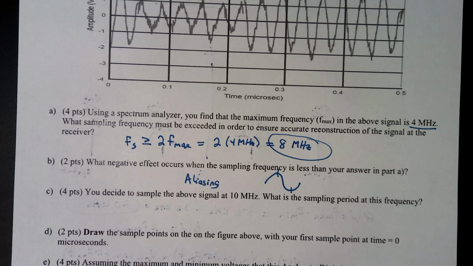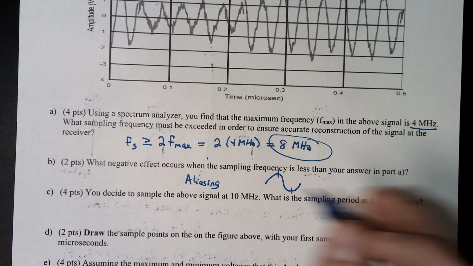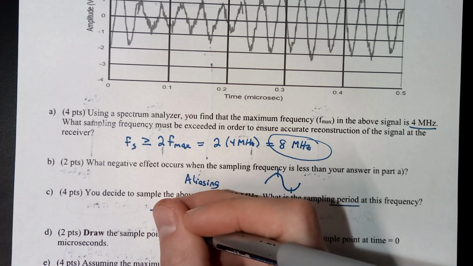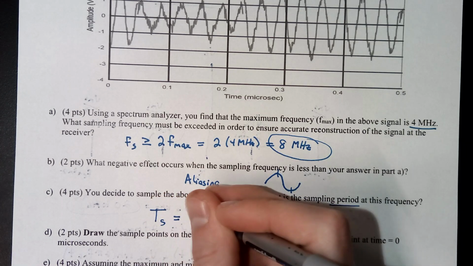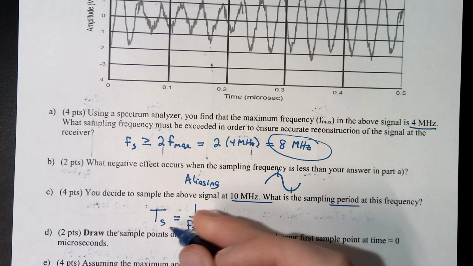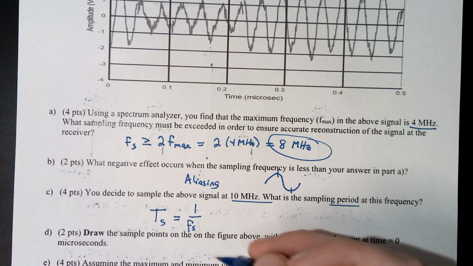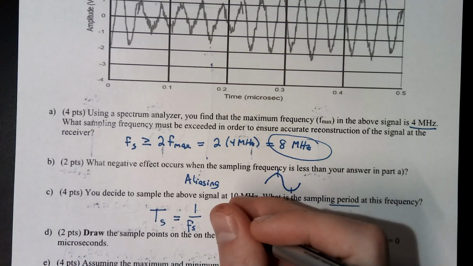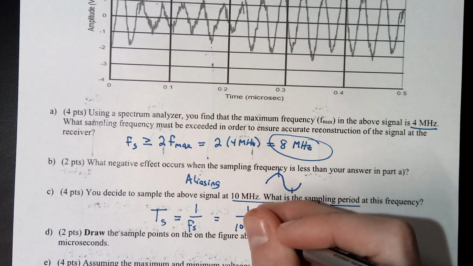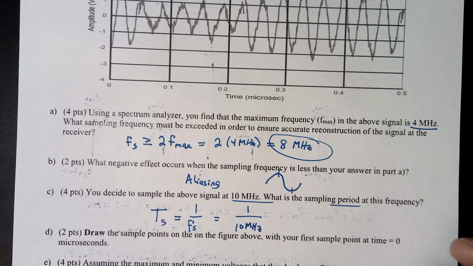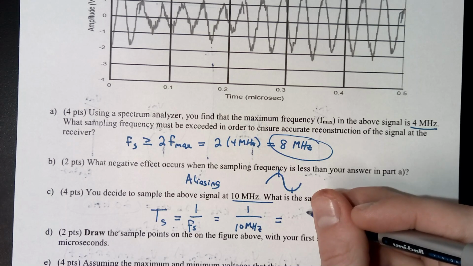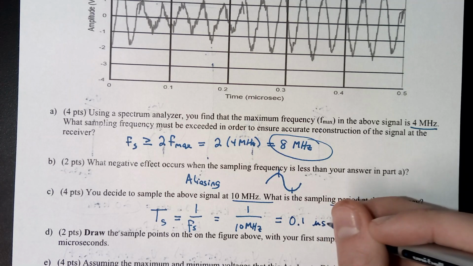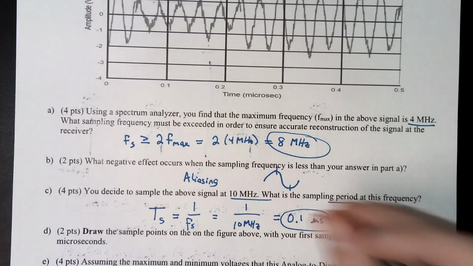So part C, you decide to sample the signal at 10 megahertz, which is above our 8 megahertz rate. What is the sampling period at this frequency? So we're given frequency, we need to solve for period, which means that we need to solve for Ts, which is equal to 1 over f s, right? Usually our equation for period versus frequency is T equals 1 over f or f equals 1 over T. They're inverses of each other. And so we have 1 over 10 megahertz. That should get us to our sampling period of 0.1 microseconds as our answer for part C.